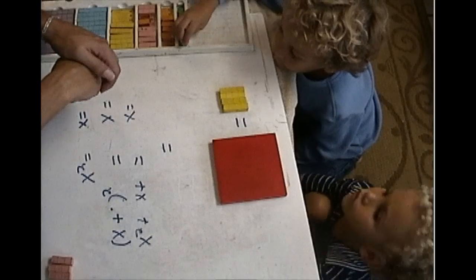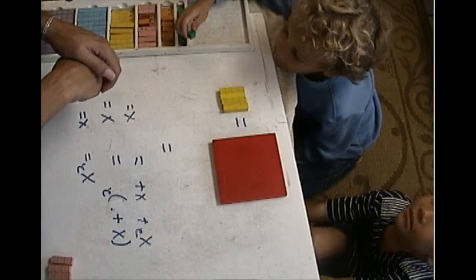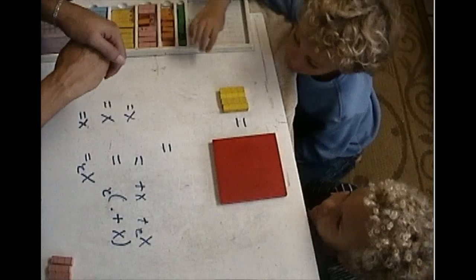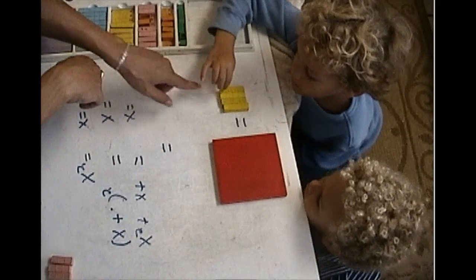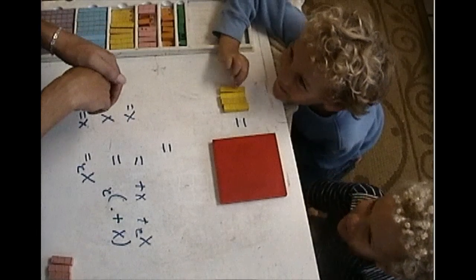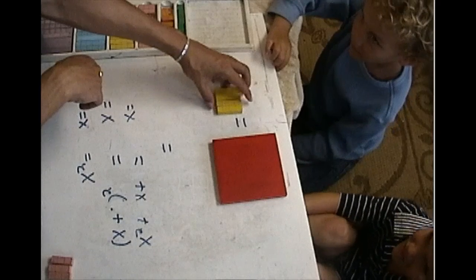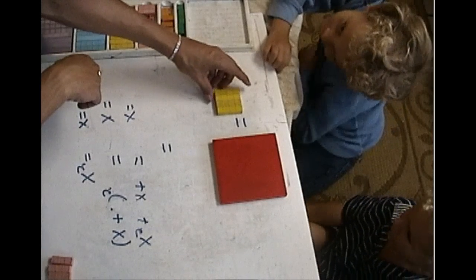Yes or no? Mother says yes. Okay. Count by ones: 1, 2. Or 4, 8, 12, 16. Okay. Skip counting is much, much faster than counting by ones.